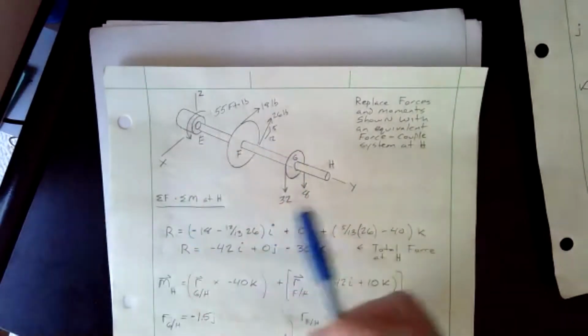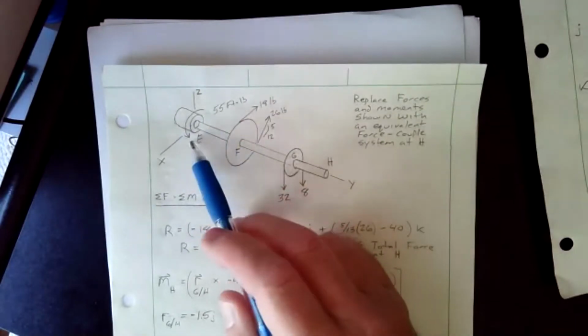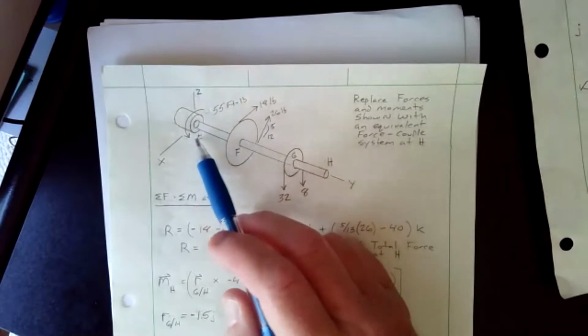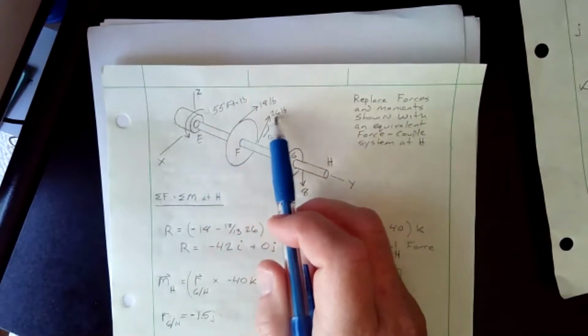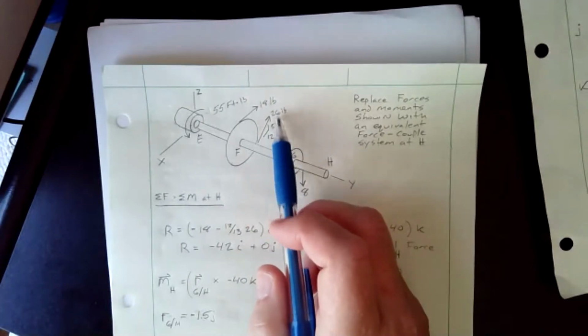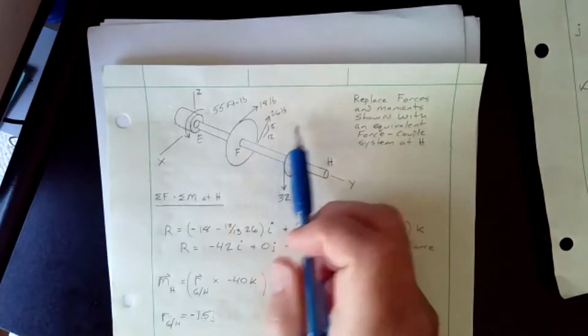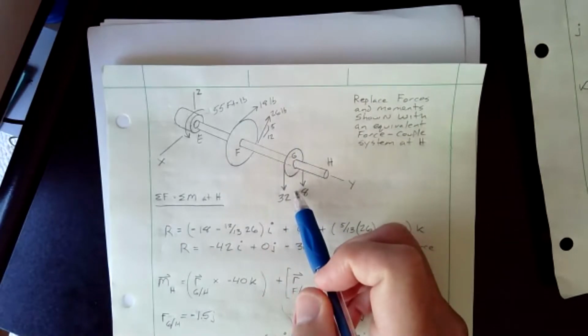So if we look at our diagram, I've got to erase that and put it the other way. It's 55 foot-pounds, and it's clockwise, not counterclockwise. And then you have the 26, which is convenient, because 5/13 of 26 means you've got 10 pounds going up and 24 pounds going in the negative x. And then you have the total of 40 going down.